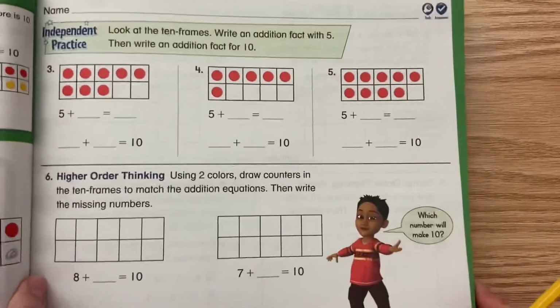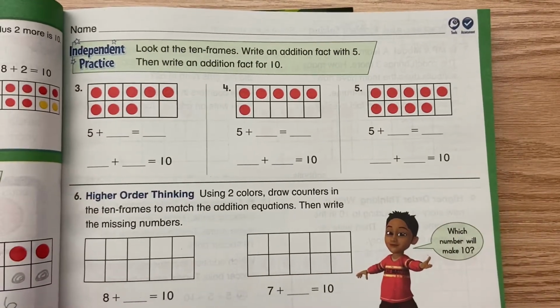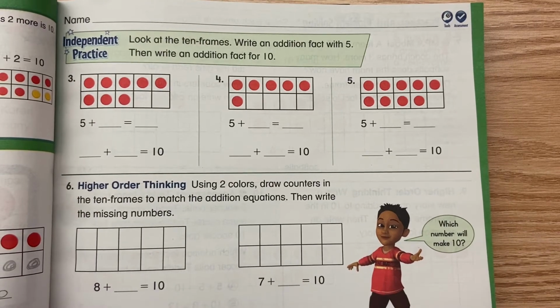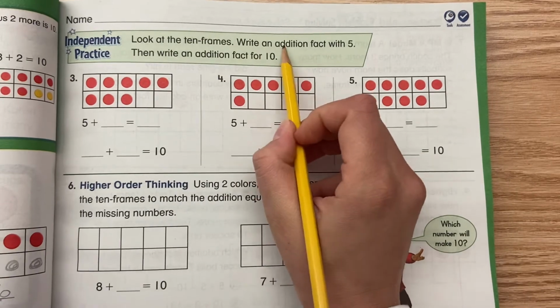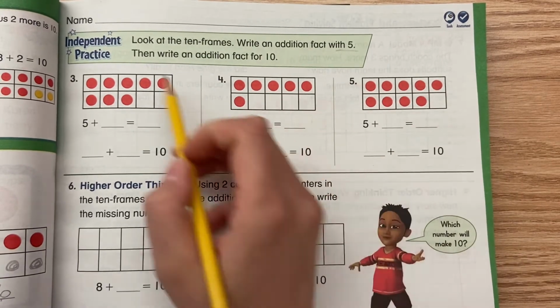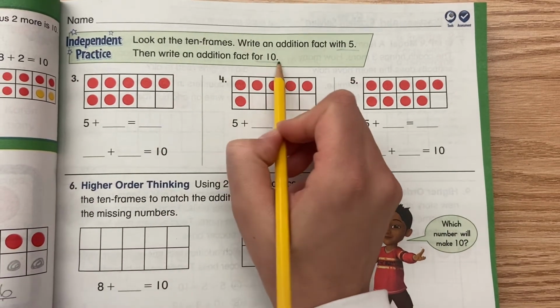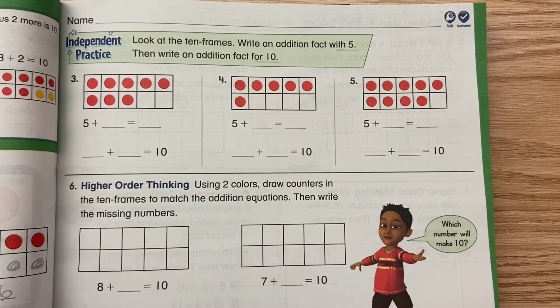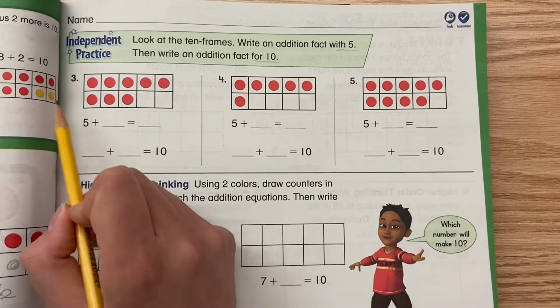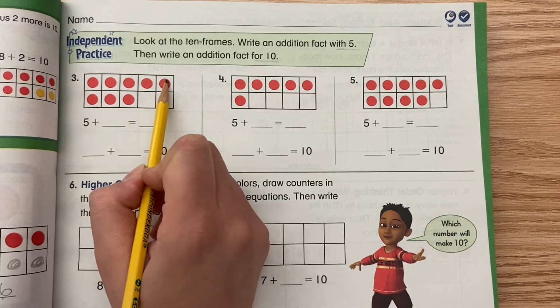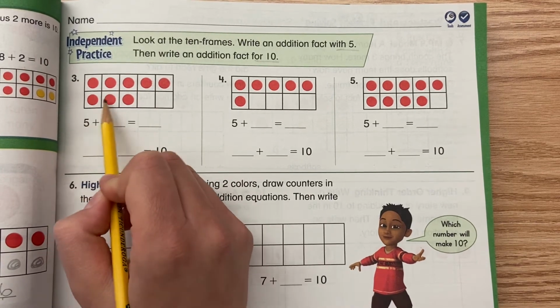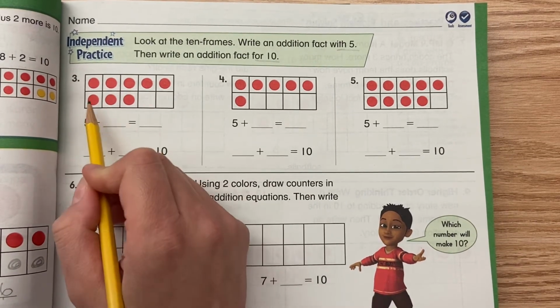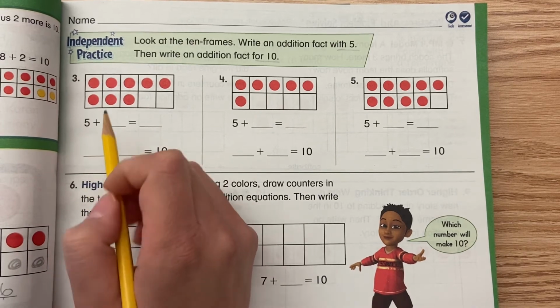Let's take a look at the next page, page 99. You will practice doing that on this page. Look at the 10 frame, write an addition fact with 5 first, and then write an addition fact for 10. Remember, you're going to figure out how many counters are on the bottom row of the 10 frame.